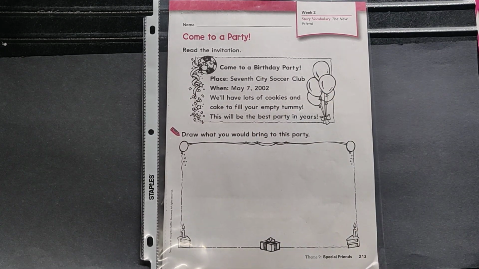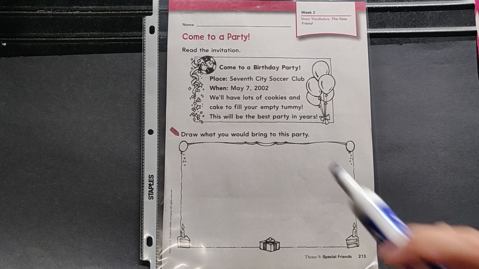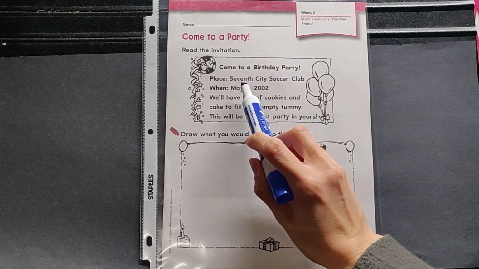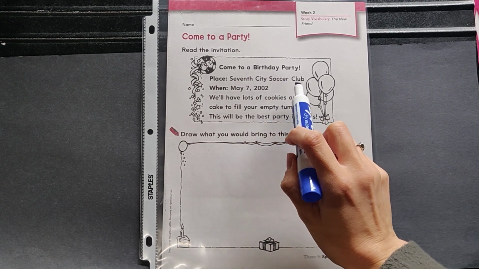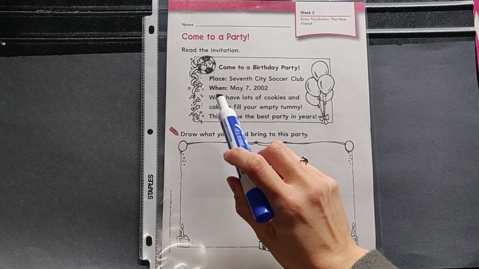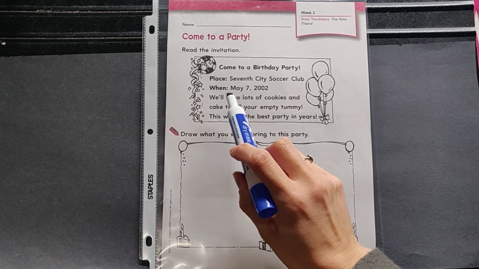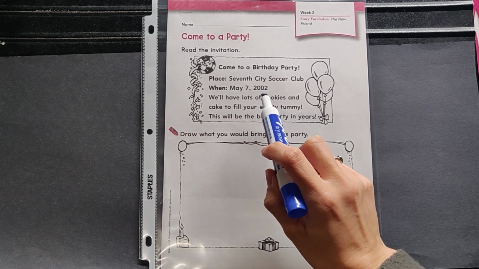If you're invited to a birthday party, the invitation needs to have a couple of key details to help you so that you can attend. First of all, you need to know its place, where it's going to happen. And here it says 7th City Soccer Club. And then it needs to tell you when it is so people know when to arrive and what day it is. So here it says May 7th, 2002.